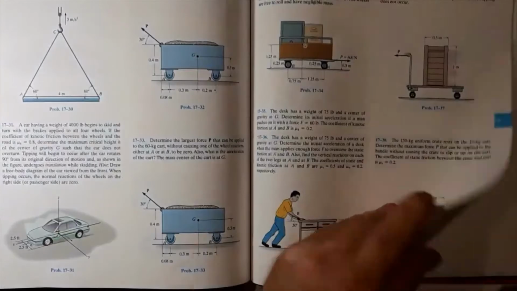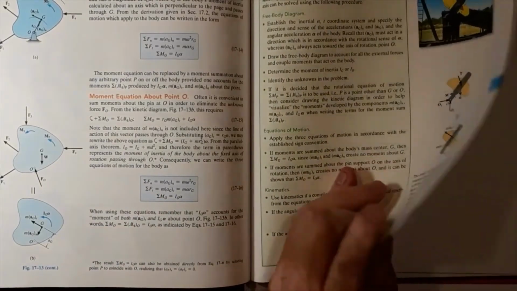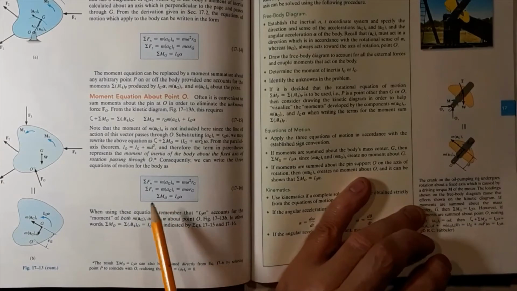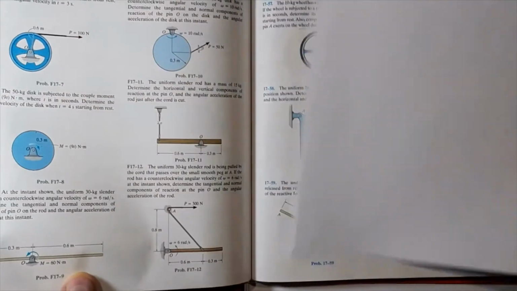I think I overshot going backwards. So the equation would be sum of forces in the normal direction, sum of forces in the tangential direction. Now when the pendulum is in the vertical position, the normal direction would be vertical up, the tangential direction would be horizontal to the left. So let's copy these.